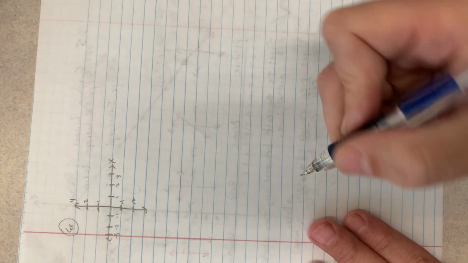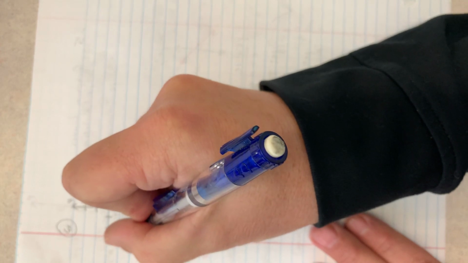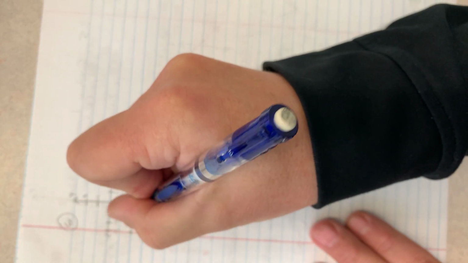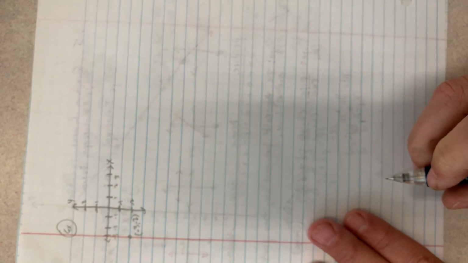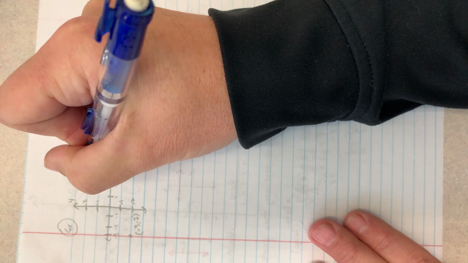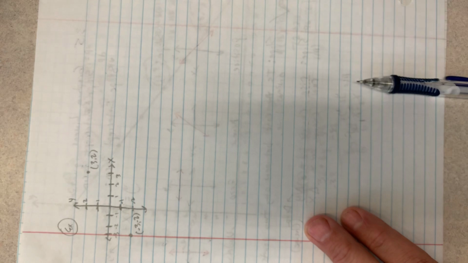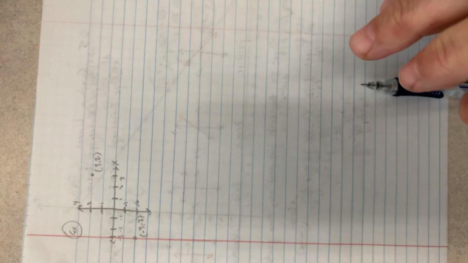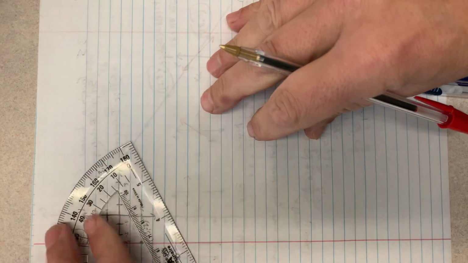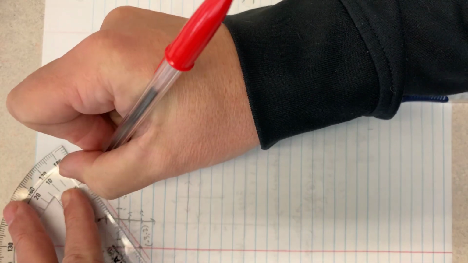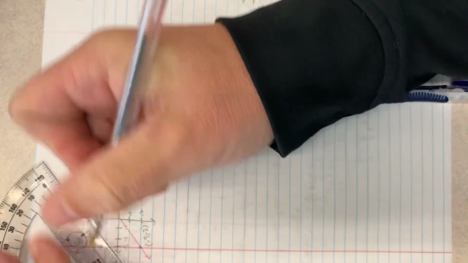I'm going to put a couple of points on here, and I will label them. I will call this the ordered pair -3, -2, because that's where it's sitting. And I will put one out here at +3, +2. I am going to connect those and make a line, and we are going to figure out the slope of that line. We're going to figure out the change in y over the change in x. We are going to figure out the rate of change.